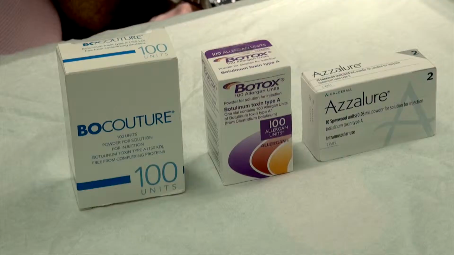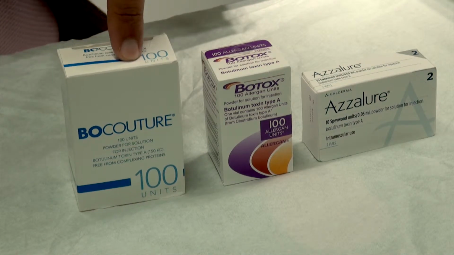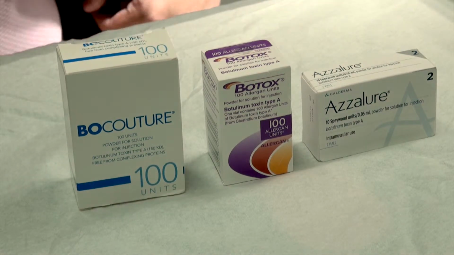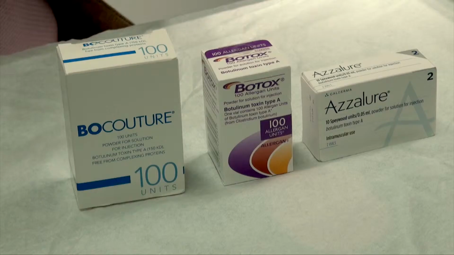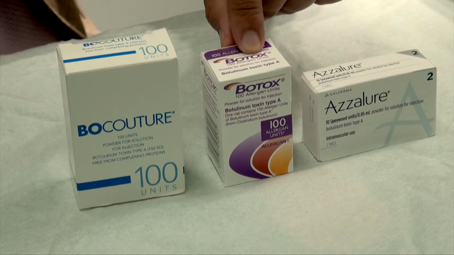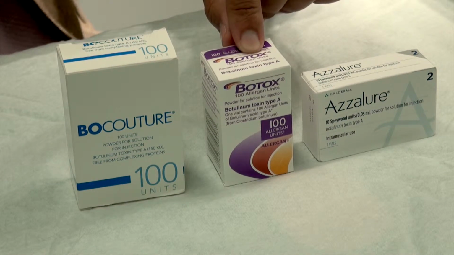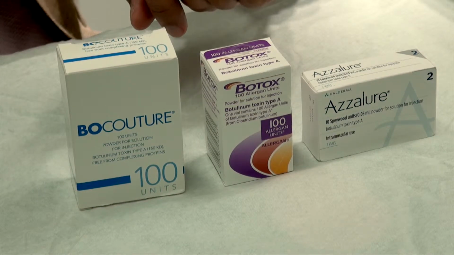Here we have the 3 botulinum toxin type A variants that are available in the UK. First of all, we have Merz toxin, Bocouture, and that is available in a 100-unit vial. Allergan make Botox, which is a trade name, even though we often use it to refer to botulinum toxin type A in general. And this also comes in a 100-unit vial.